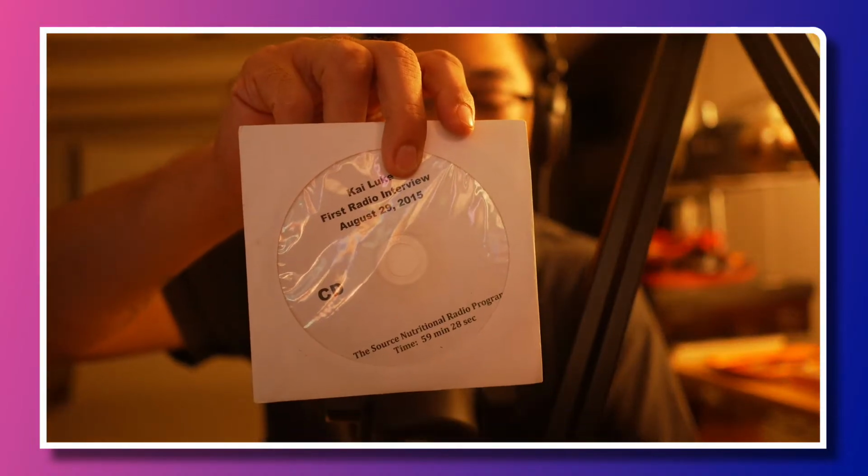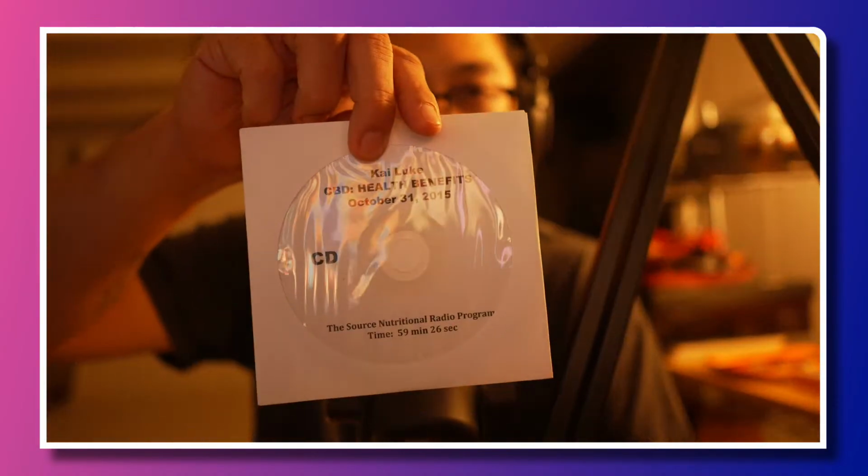This is August 2015. Here's October 31st, 2015. January 16, 2016.